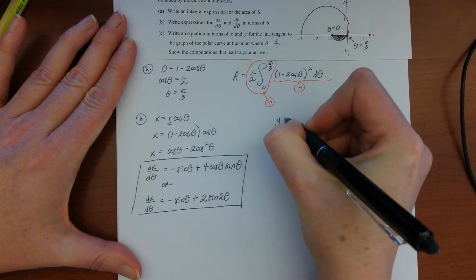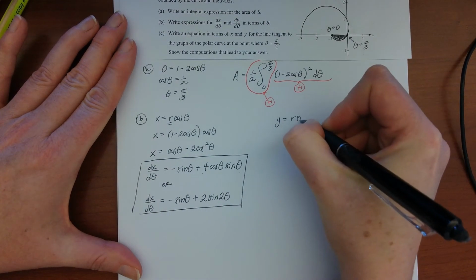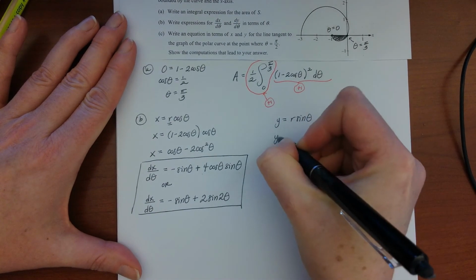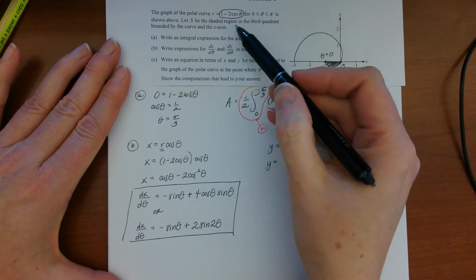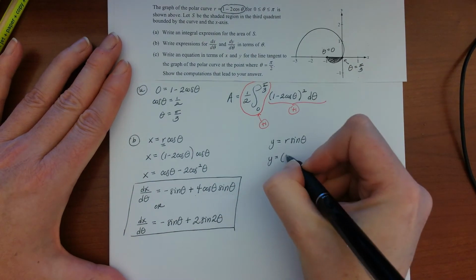Okay. Now let's go for y. So y is equal to r times sine theta, and then replacing r with 1 minus 2 cosine theta.